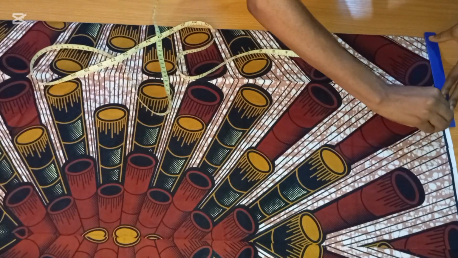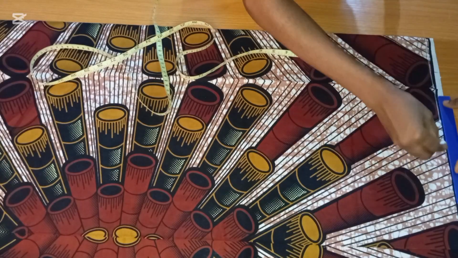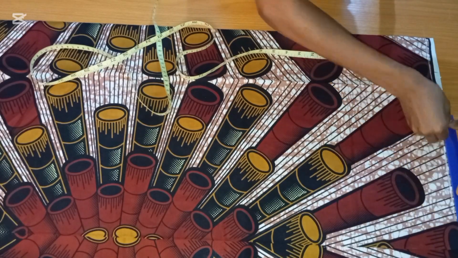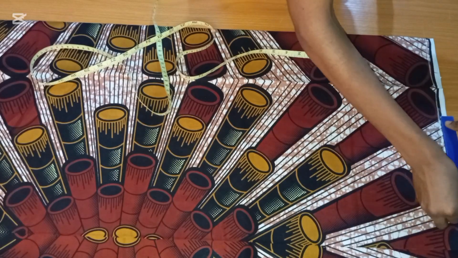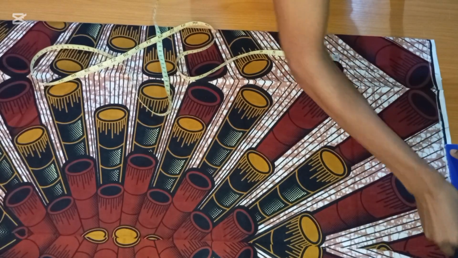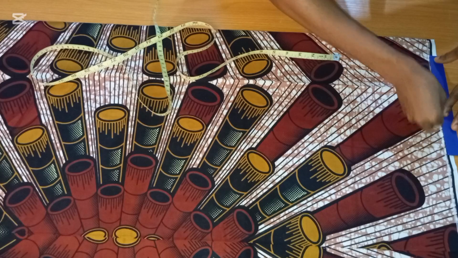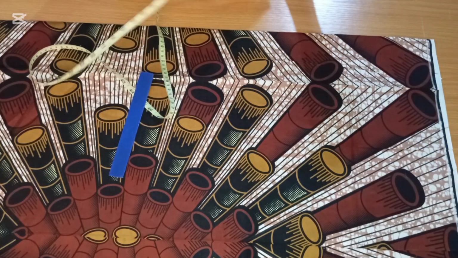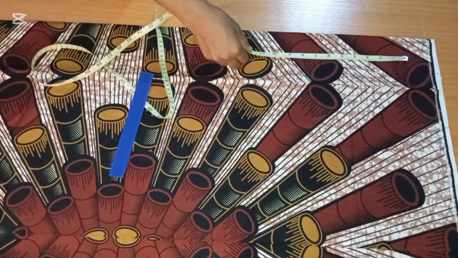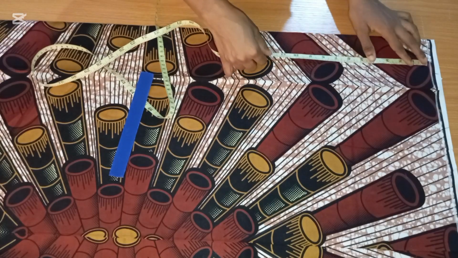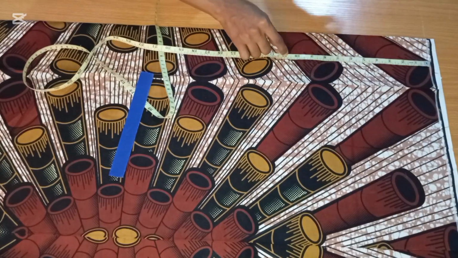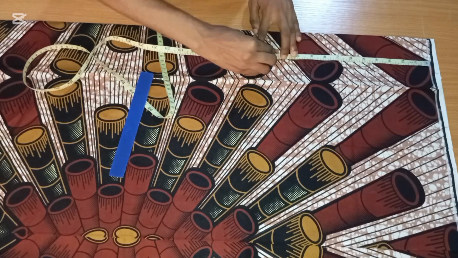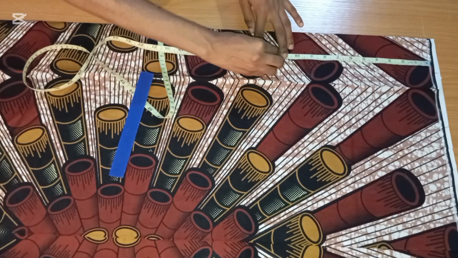Now this is the fabric I'll be using, and what I'm doing is just getting my starting point line, and once I do that, I'm going to get my measurements. From my starting point line, I'm going to get my chest line, I'll get my bust point, I'll get my underbust.